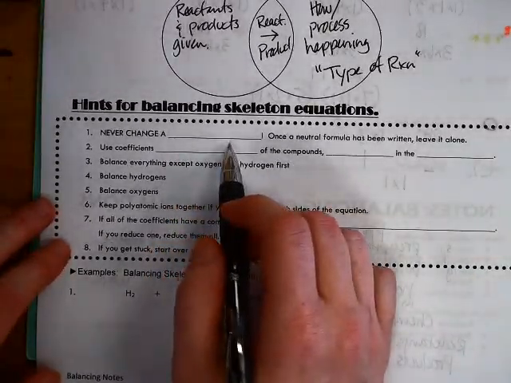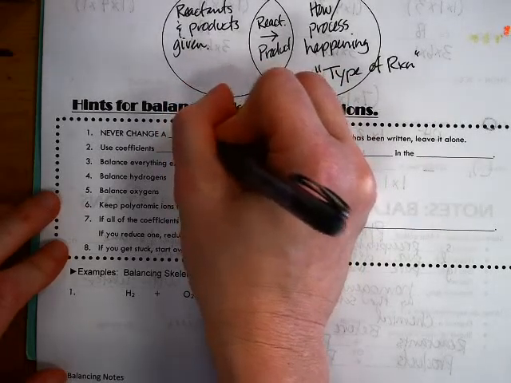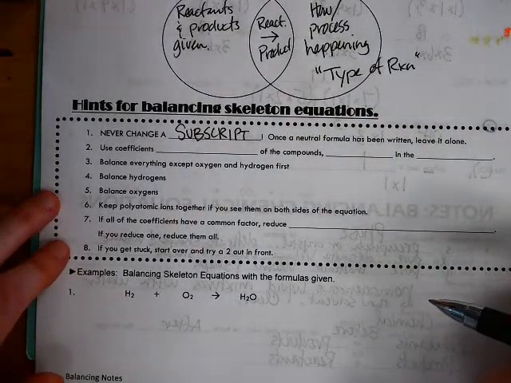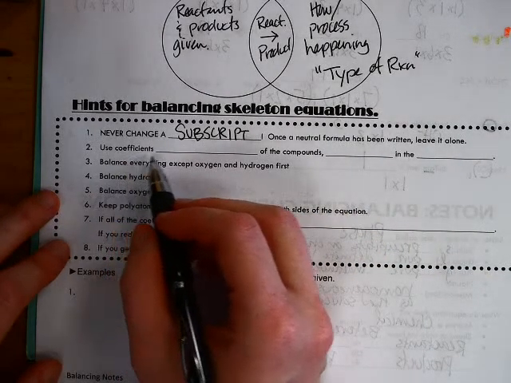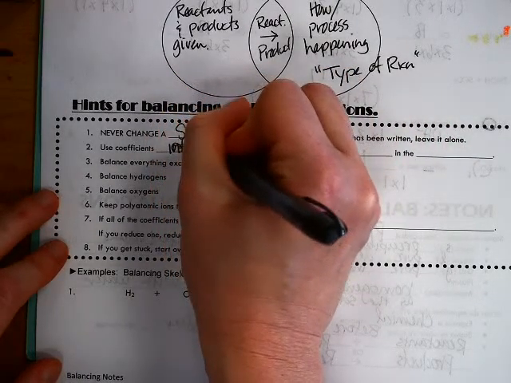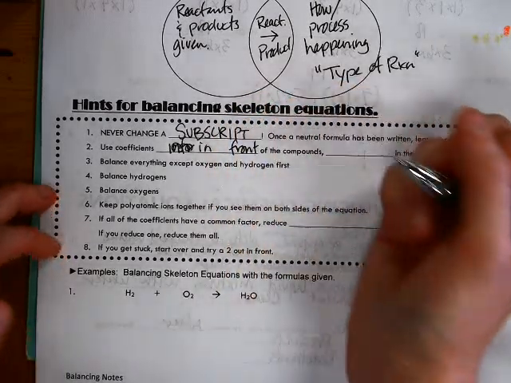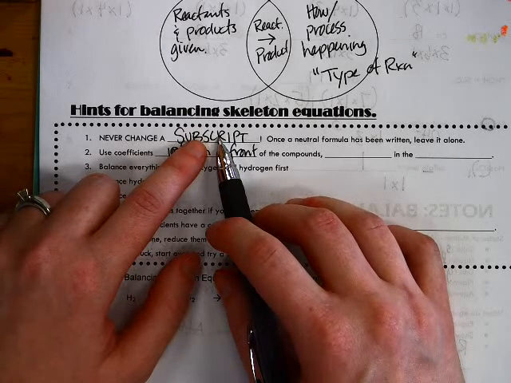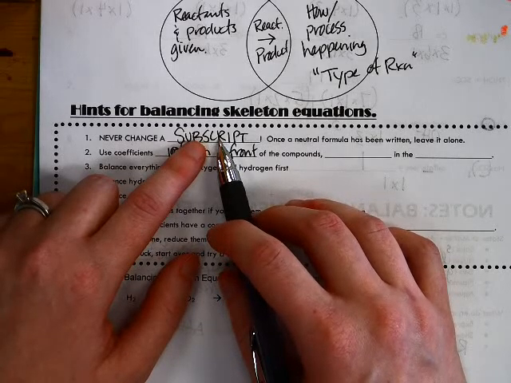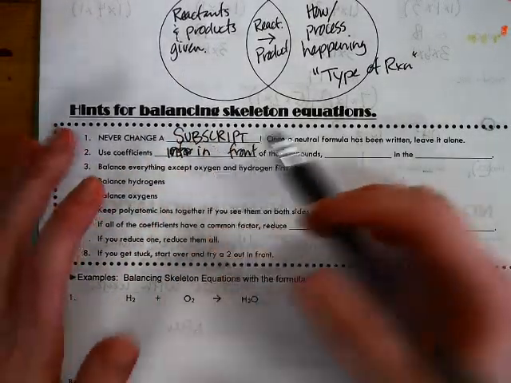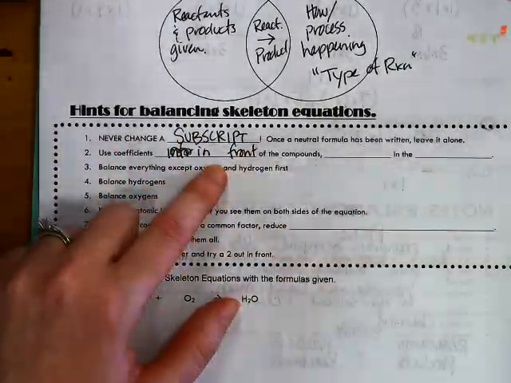So you're never going to change a subscript. Once that formula is written, you cannot change it. You have to leave it alone. But what we can do is use coefficients in front of the compound. Again, the coefficients are those numbers out in front. I can play around with those a little bit to try to make things balanced. I can't change what that substance is. I can't change how many oxygens I have in it. I can't have sulfate with SO4 and then magically change it to SO3 sulfite. That doesn't happen. But I can put coefficients out in front of the compounds.